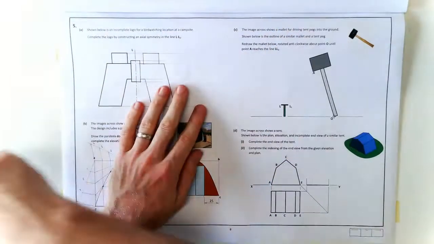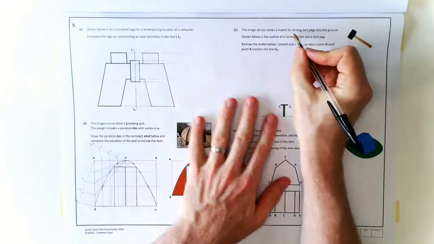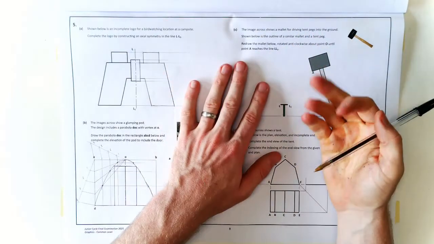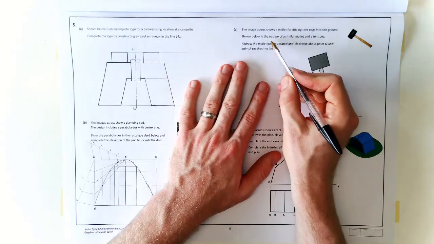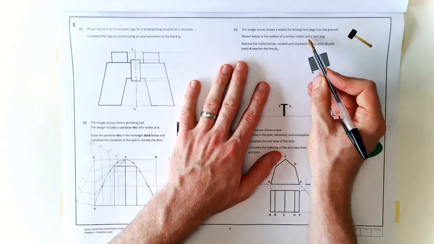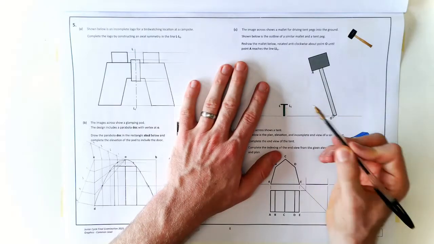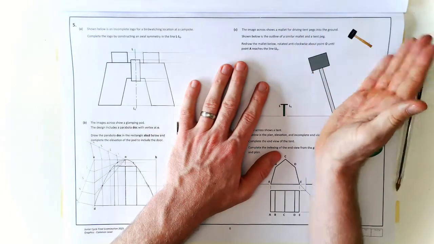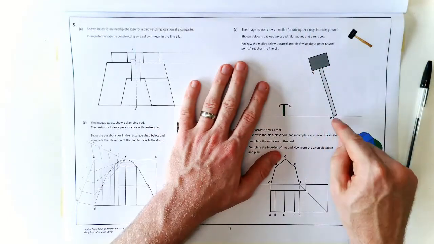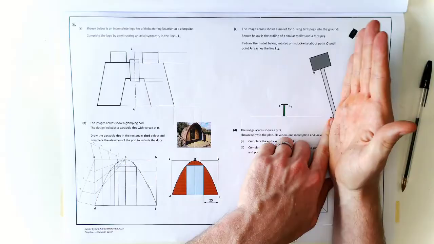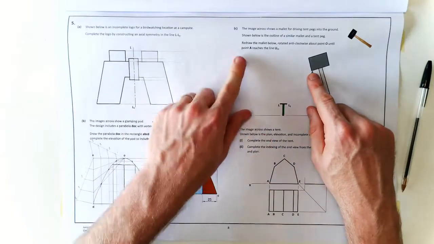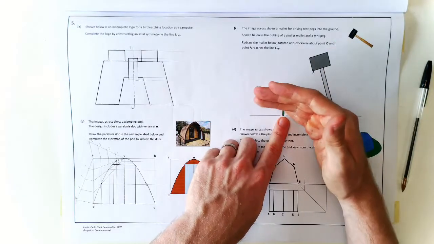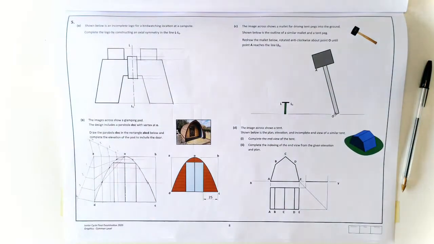is part C. So the image shows a mallet for driving tent pegs. Okay, so for banging the pegs into the ground to hold down our tent. Shown below is the outline of a similar mallet and a tent peg. So here's our mallet and our tent peg. Redraw the mallet below, rotated anti-clockwise, about point O. So O is our center of rotation, until A reaches the line L1. So until A hits our peg down there.